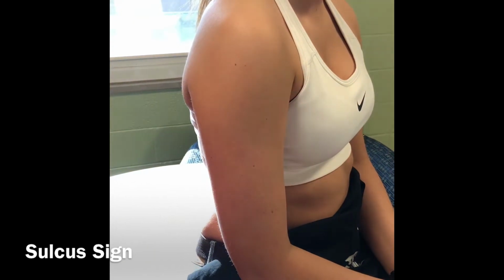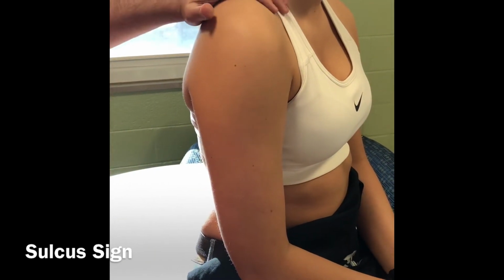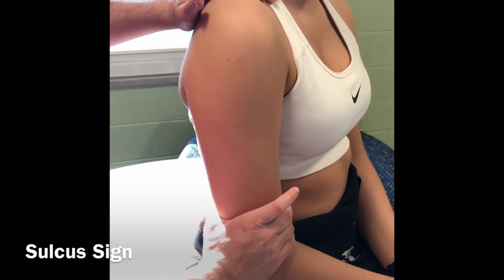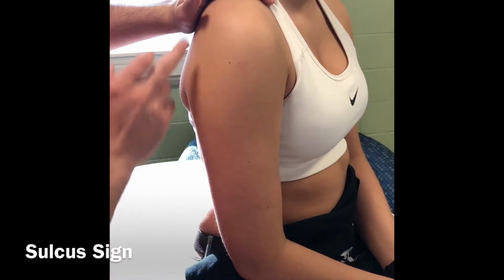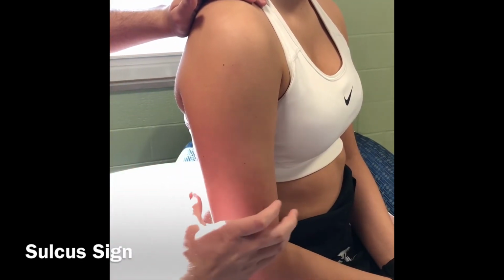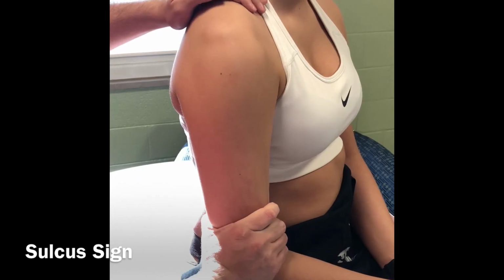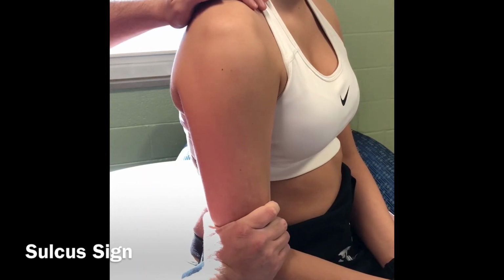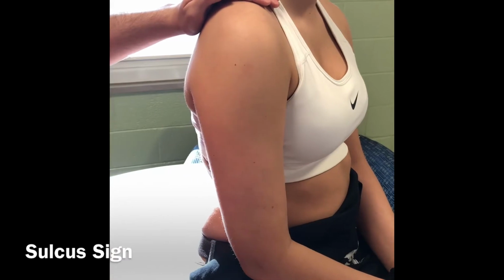Now we have the sulcus sign, and you want to place your hand above the shoulder and at the elbow, and we're pulling them apart, looking for separation in the AC joint and the humerus. So, as you can see, she has a positive sign.